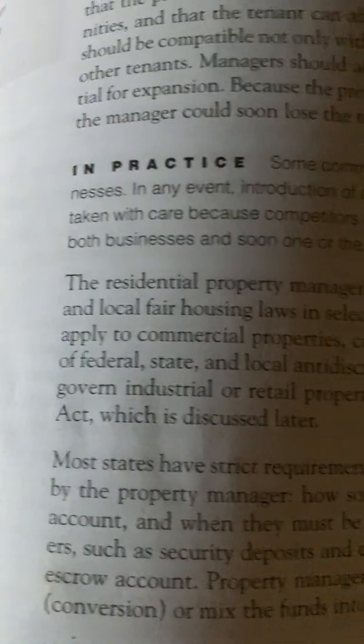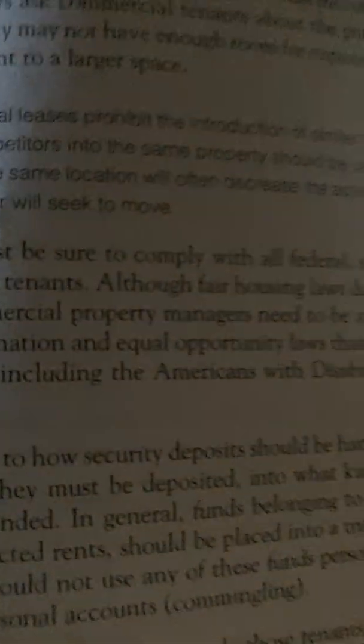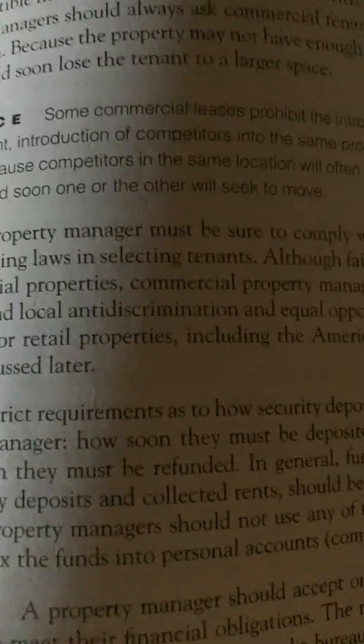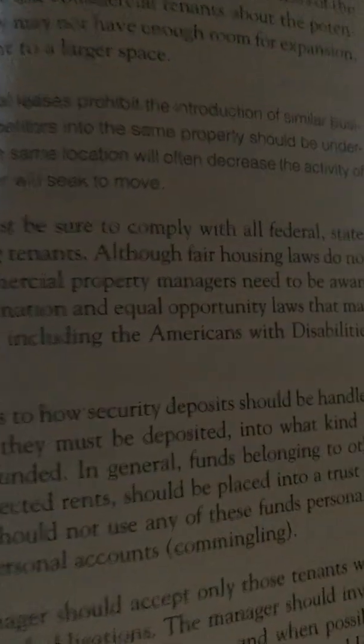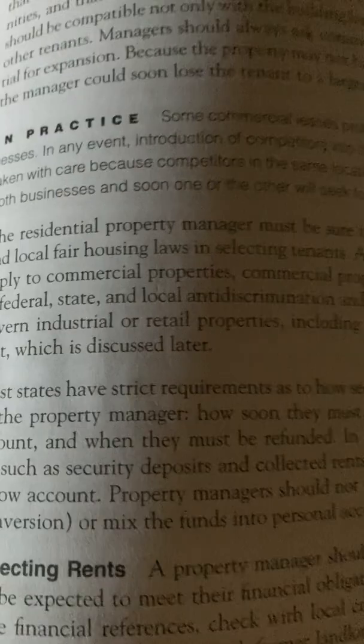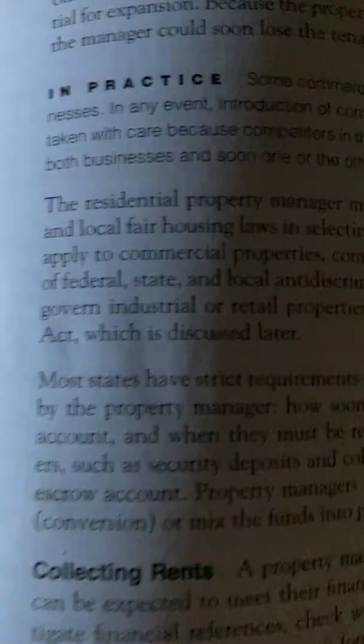Although fair housing laws do not apply to commercial properties, commercial property managers need to be aware of federal, state, and local anti-discrimination and equal opportunity laws that may govern industrial or retail properties, including the Americans with Disabilities Act, which is discussed later.